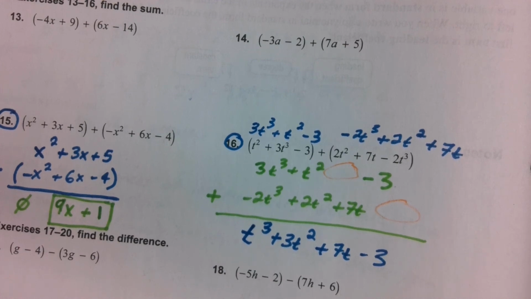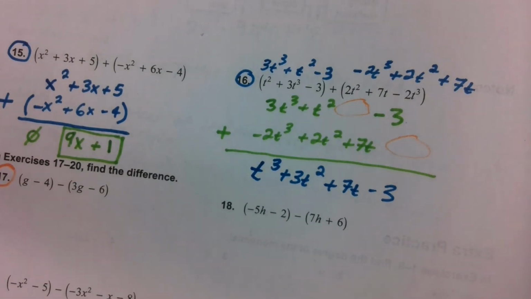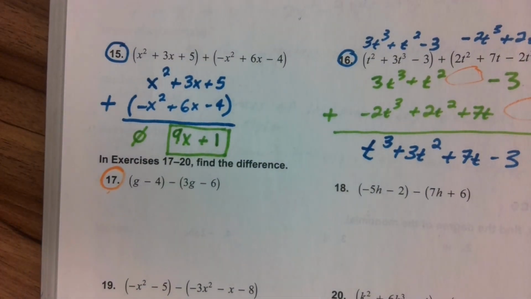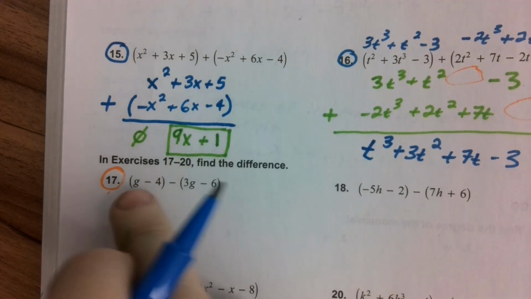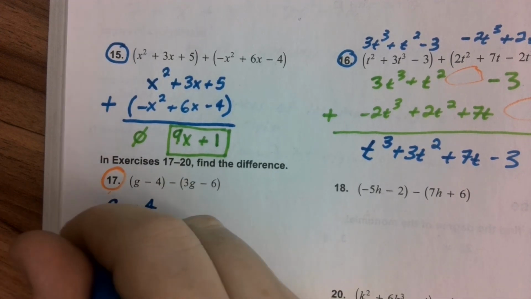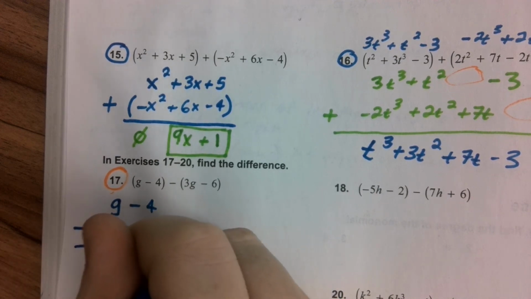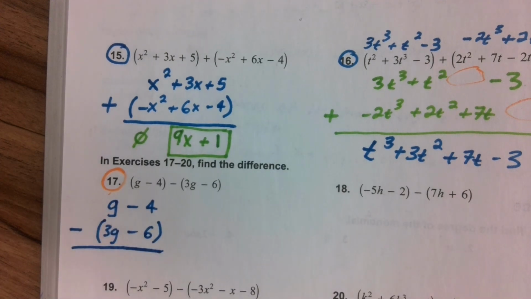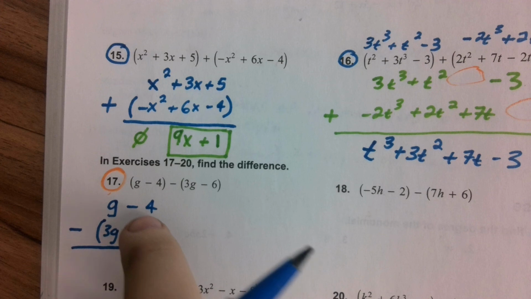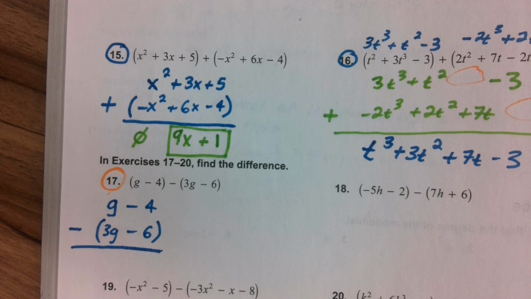One more problem, and then we will be done. Let's say we had a problem like problem number 17, where we're asked to find the difference. In other words, subtract these two. Now, we would stack them up just like before. Thankfully, these are in standard form. We would have g minus 4 minus (3g minus 6). If you wanted to, you could just do negative 4 minus negative 6, g minus 3g, but that's a lot of negatives to deal with.